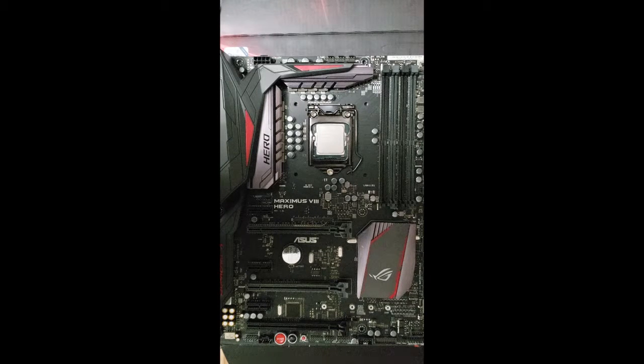Moving down, we have a 24 pin power connector. Obviously, this is for supplying power to the motherboard to power all these components.